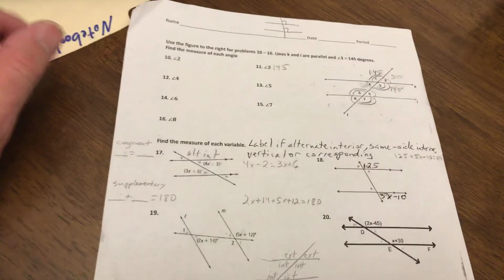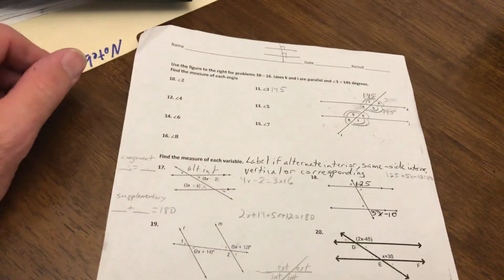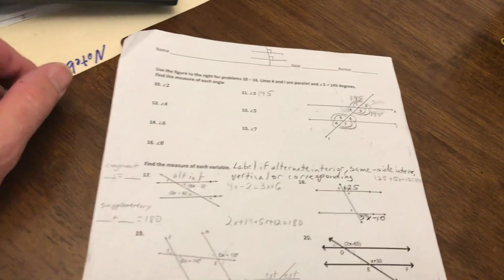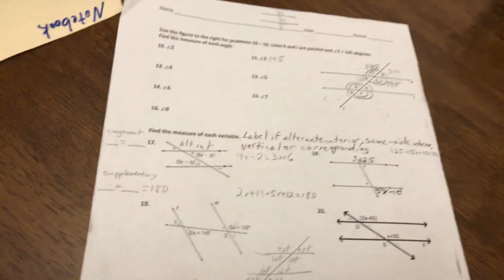Okay, so this should help you if you haven't turned in 2.3, 4, or 5. Most everybody's turned that in, but if you still have those, this will help you with that. Again, be sure to turn this in at the beginning of class tomorrow.